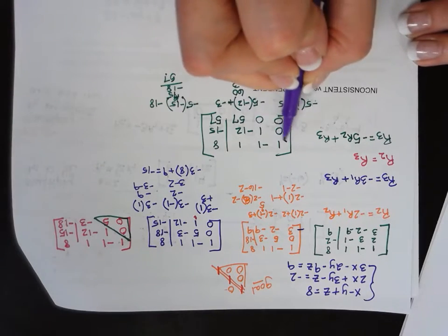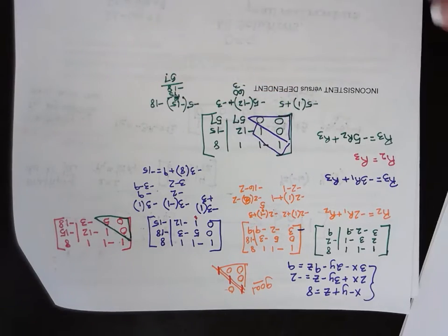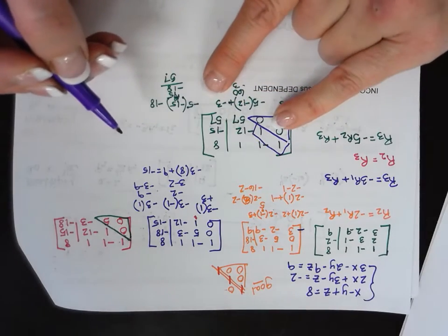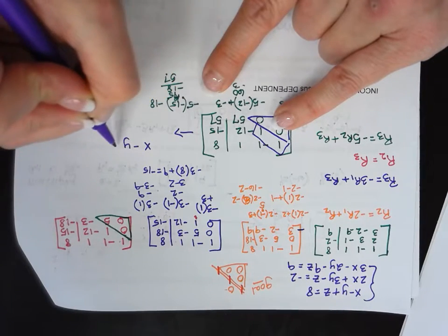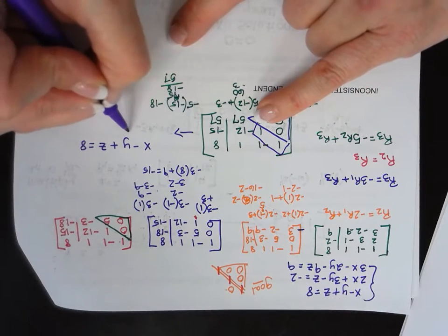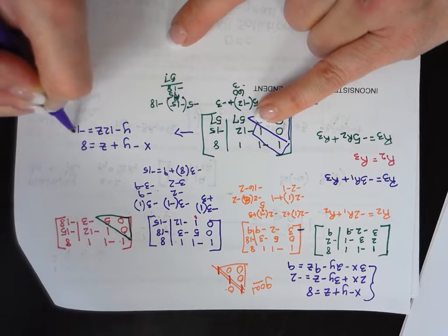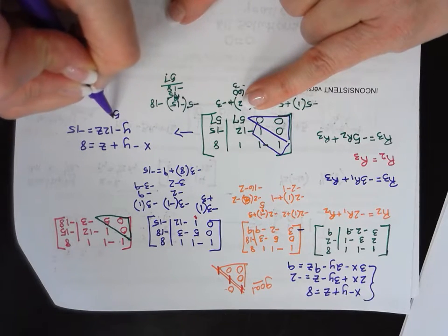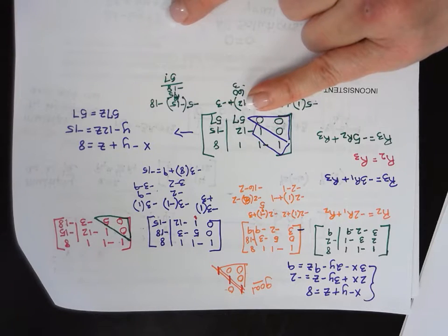Okay. I have these here, and I have my 2 ones. So if I rewrite this into my equations, I would have x minus y plus z equals 8. y minus 12z is equal to negative 15. And 57z is equal to 57. Everybody with me on that?